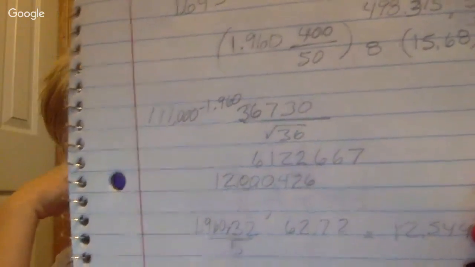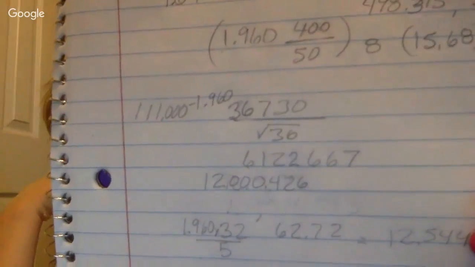Let me find the screen. 1100 minus 1.96 times 36. Yeah, those are the right numbers, so it must have just been a calculator error. Okay. Well, okay. I know if those are the right numbers, I'll go over that after our broadcast.